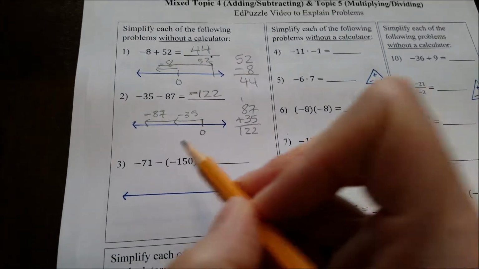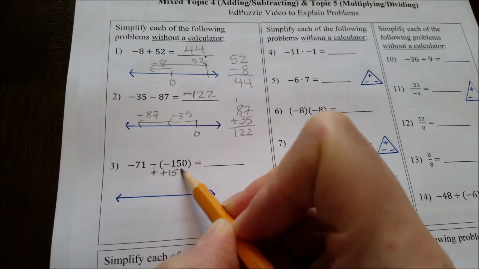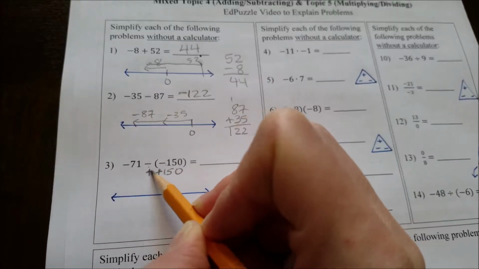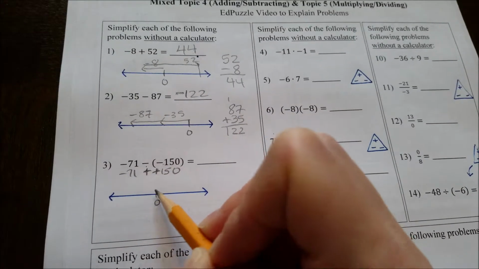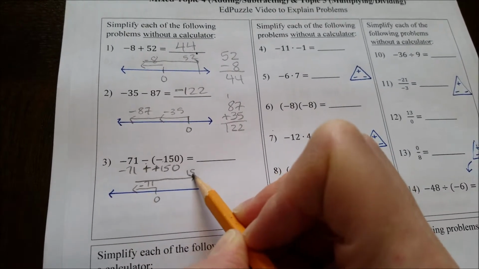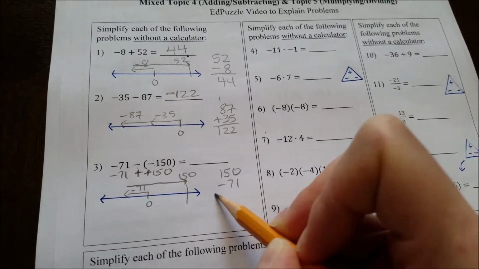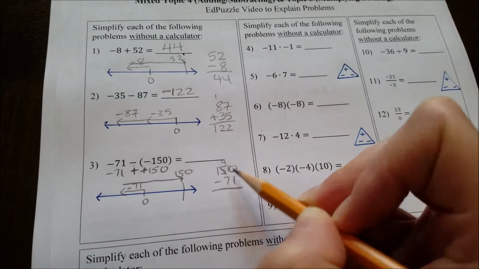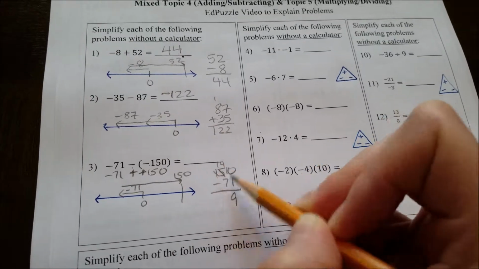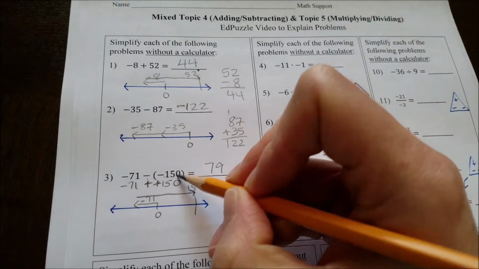On this one, the first thing you need to do is the opposite of a negative, bam, bam. So this is a positive 150, it's a plus plus. Therefore, if we're doing number line, we go negative 71 to the left, and then positive 150 to the right. They are different, we've changed directions, so we are subtracting. You will have to borrow on this one. So you will get positive 79, because there's more positives than negatives.